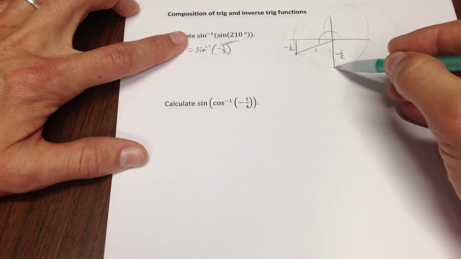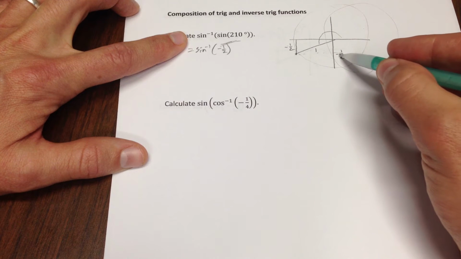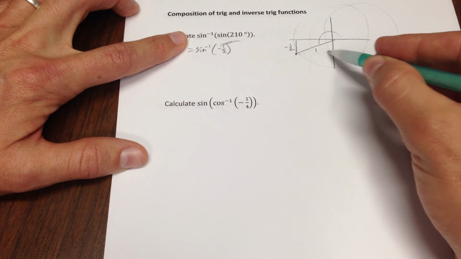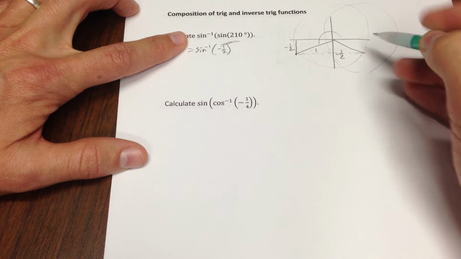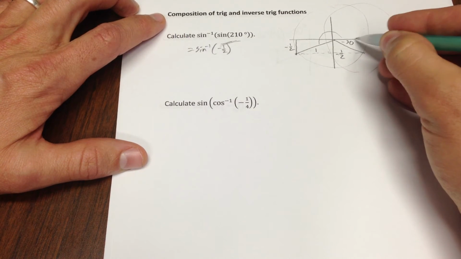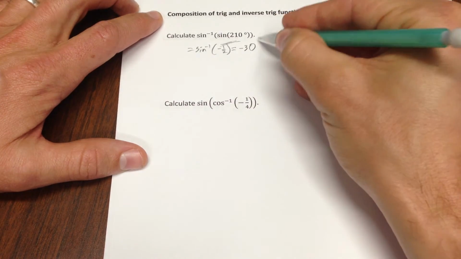So what angle between negative 90 degrees and 90 degrees returns negative 1/2? Well, if you make just a parallel line across, you'll see that that angle is negative 30 degrees. Right? So this is negative 30 degrees.